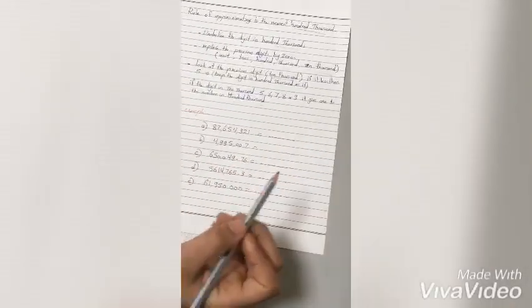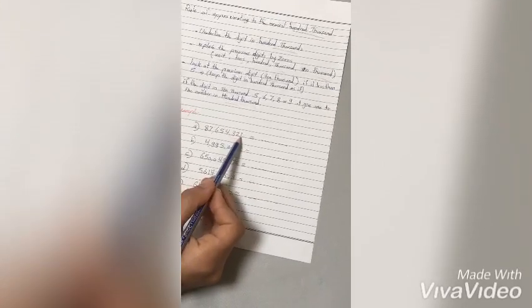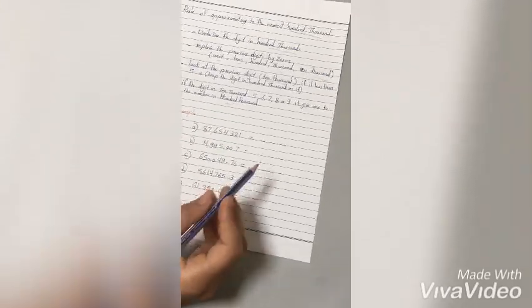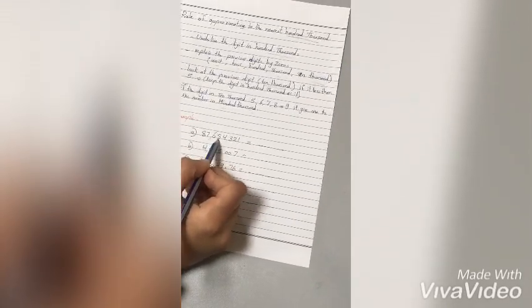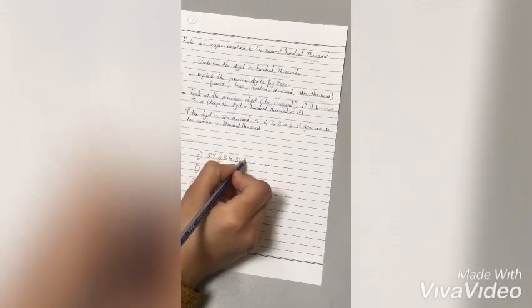For example, 87,654,321. Where is the number in 100,000? Unit, 10, 100, 1,000, 10,000, 100,000. So I will underline the number in 100,000 and replace the previous numbers by zeros.